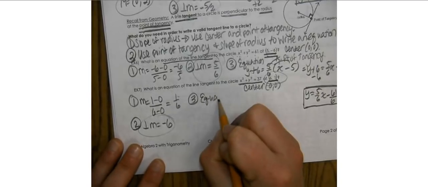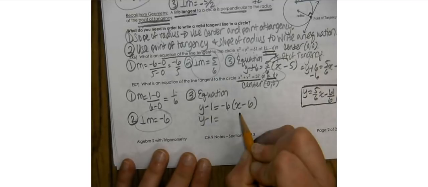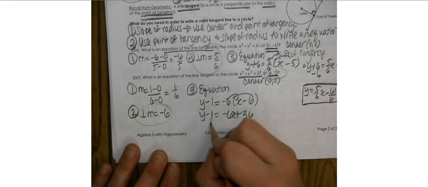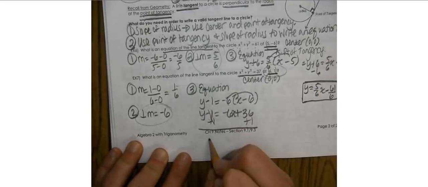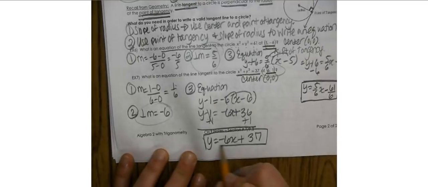And then I'm going to use that perpendicular slope and the point of tangency in order for me to write my equation. So that's going to be y minus y1, which is 1, is equal to my slope, which is -6, times x minus x1, which is 6. So I have y minus 1 is equal to -6x plus 36. So I'm just distributing that 6 to each term. So I'm going to add 1 to both sides in order to get y alone, and I end up with y is equal to -6x plus 37. And that is my answer, as well as the end of this lesson.